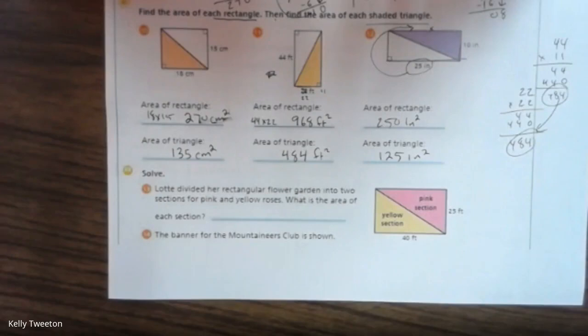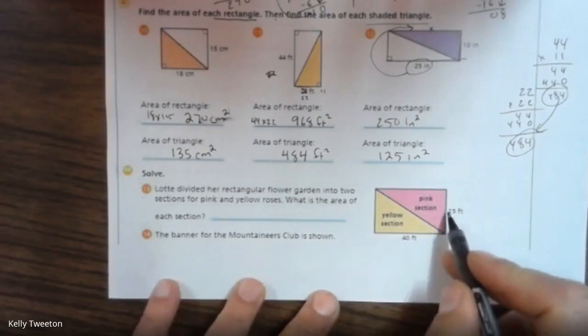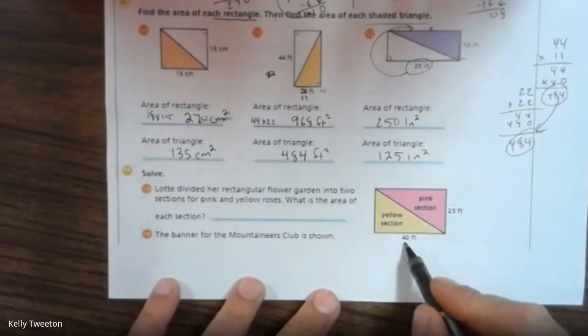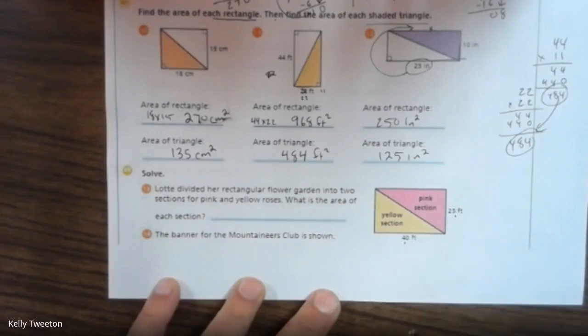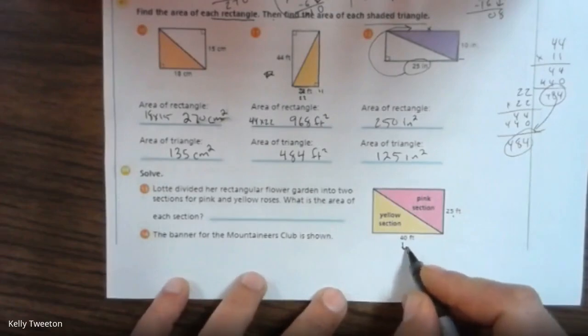Lottie divided her rectangle flower garden into 2 sections for pink and yellow roses. Oh, that'll be pretty. What is the area of each section? Well, the whole area is 40 by 25. But they want to know each section. So you could take 40 times 25 and get your answer, or you could take half of one of those numbers. Which one do you think you'd like to take half of? Me too. Nice job, Gage. I would also take half of 40 and I would get 20.